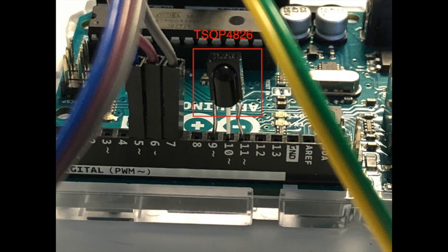The Arduino has a TSOP4826 on it to receive all the infrared signals. When a signal is received, the Arduino determines the code and triggers the corresponding action.